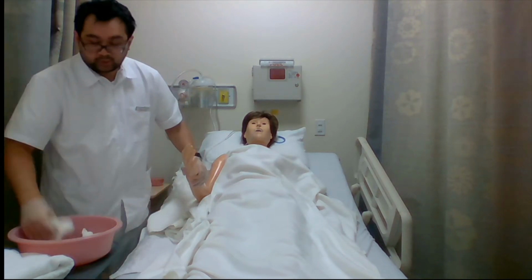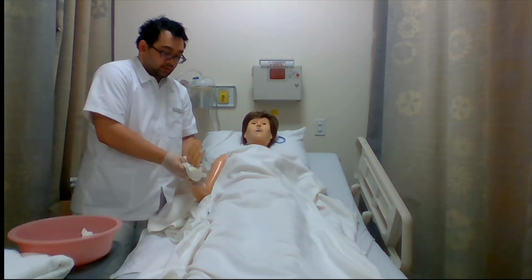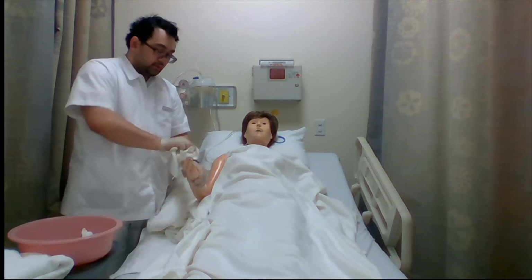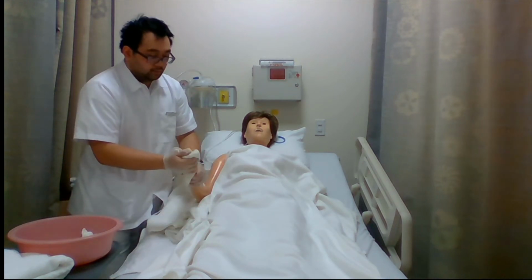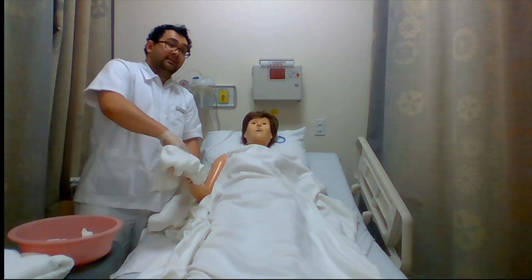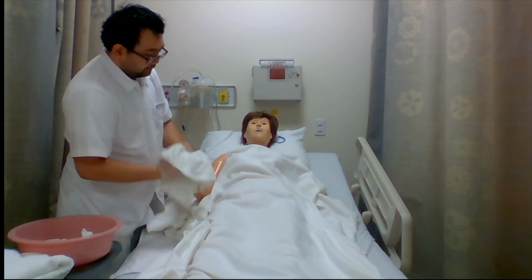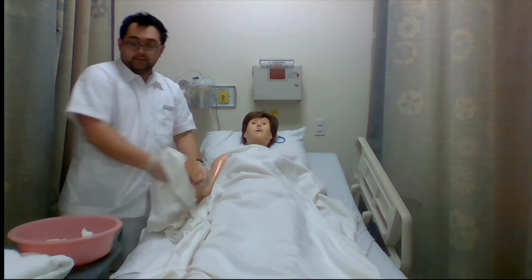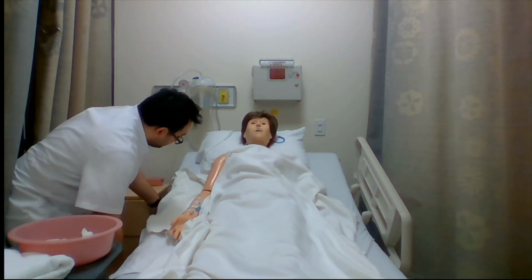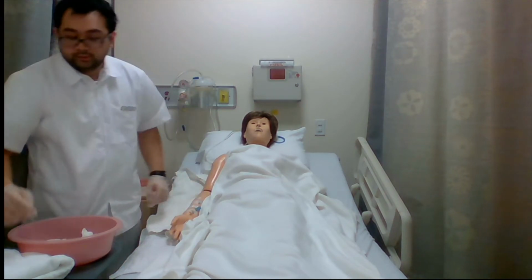Then we're going to rinse, of course keeping note of any redness, skin breakdown, and all that. Now we're going to dry. That's one arm.